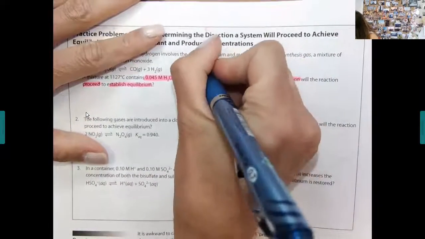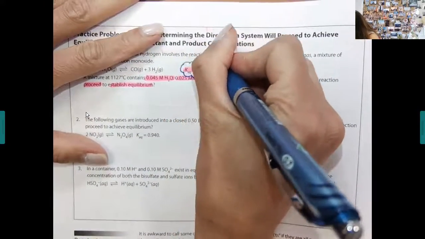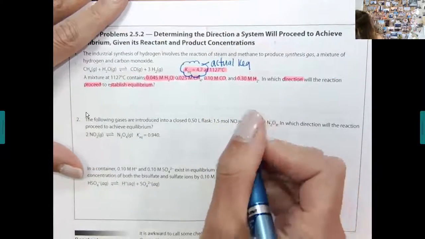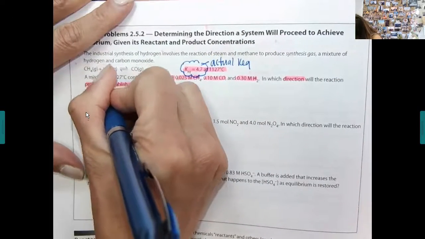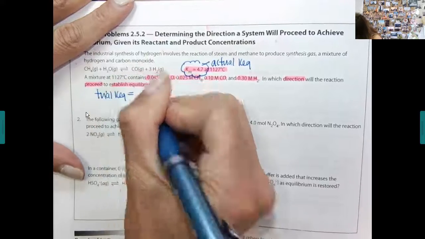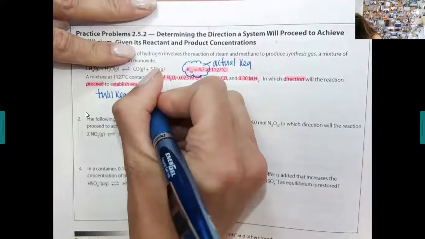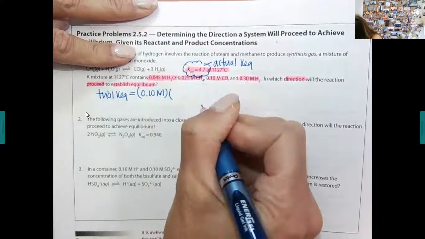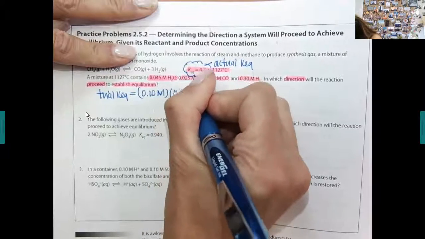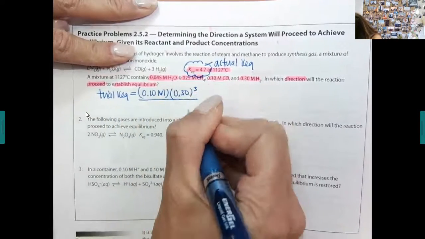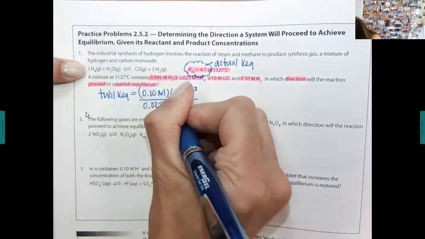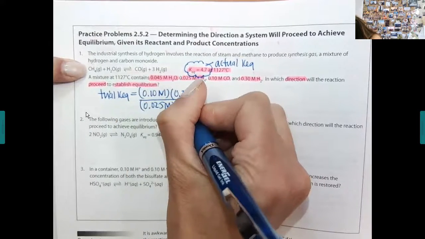This KEQ value here is your actual KEQ that we're going to compare it with. So the trial KEQ is equal to the concentration of CO times the concentration of H2 raised to the 3rd power over the concentration of CH4 times the concentration of water.